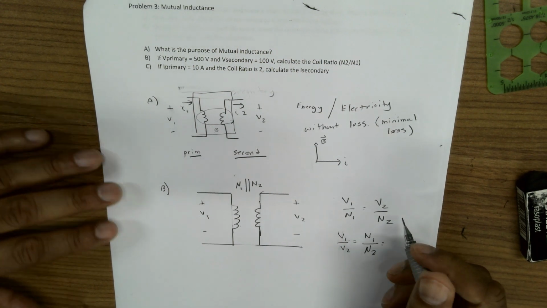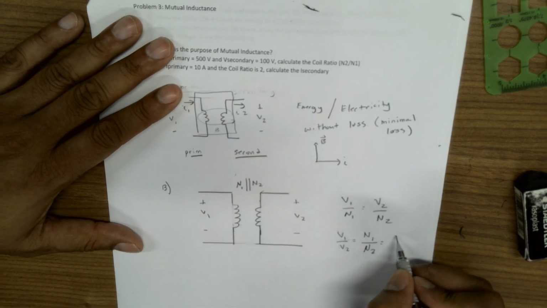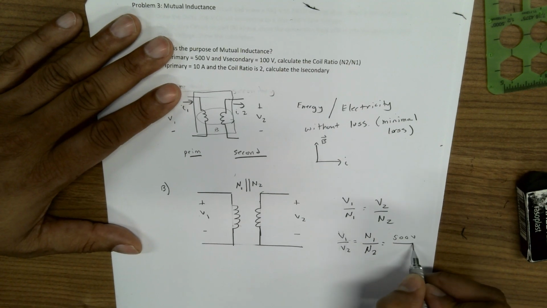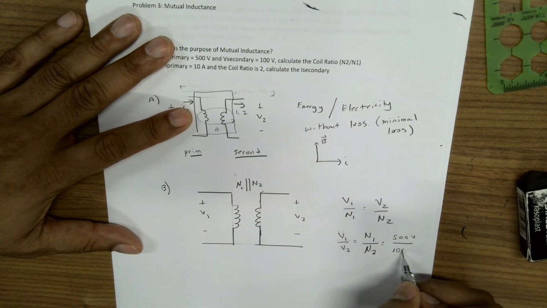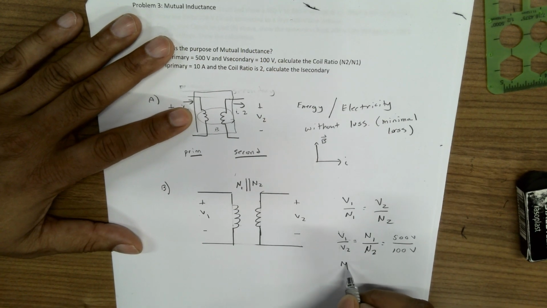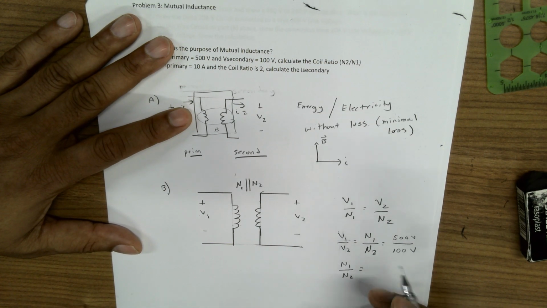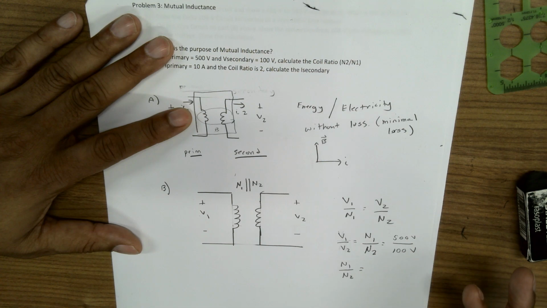And then what we're going to do is we're going to say it's 500 volts to 100 volts. And so that N1 over N2, okay, is what? This is a coil ratio, right? We want the primary to secondary, we need a drop. And so this is a coil ratio of 5.